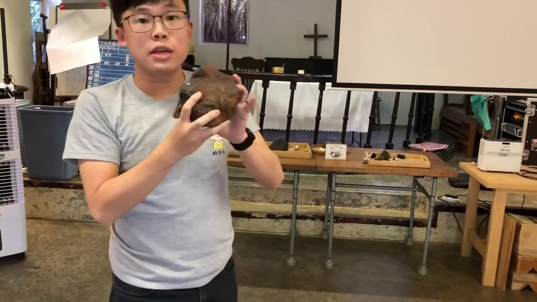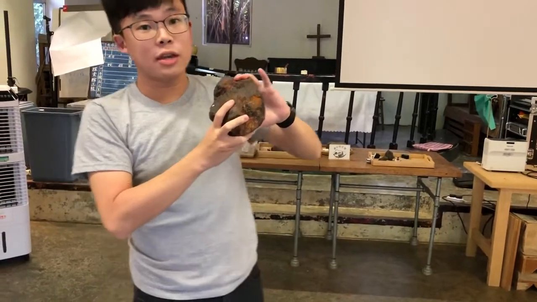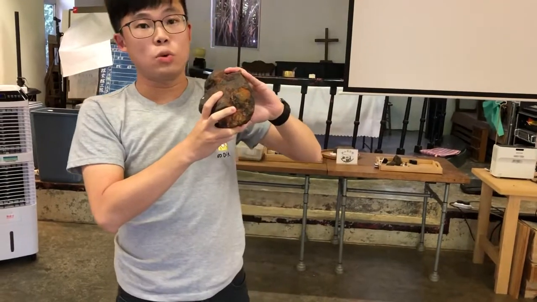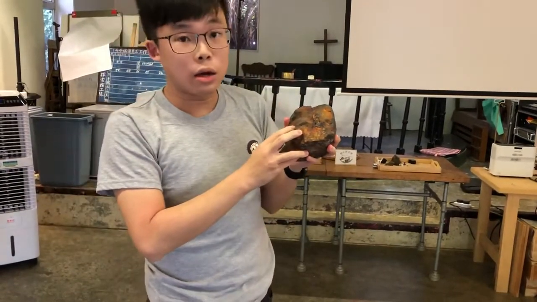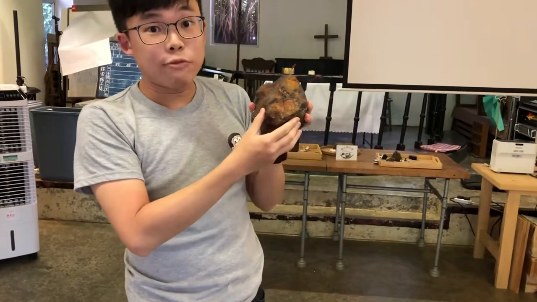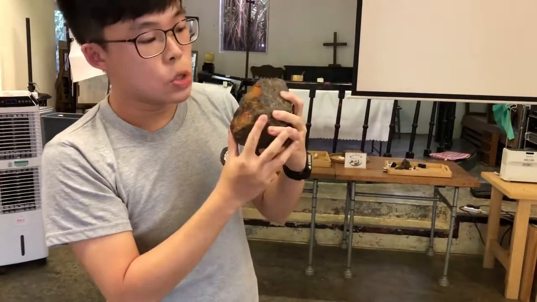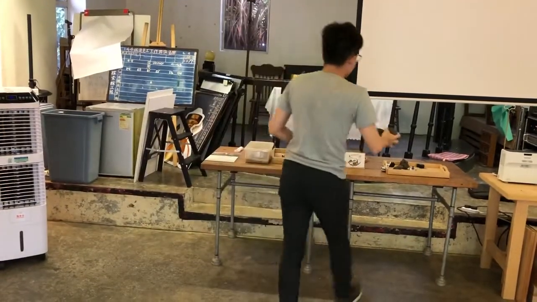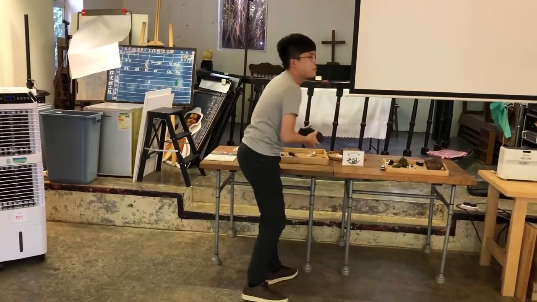And here is one of the examples, a rock here. We call it haematite, and haematite has a chemical composition of Fe2O3. So when you think of the cation color, in solid state the Fe3+ is reddish brown in color. And that's why you can see that it is reddish brown in color. And also, this one is very heavy.